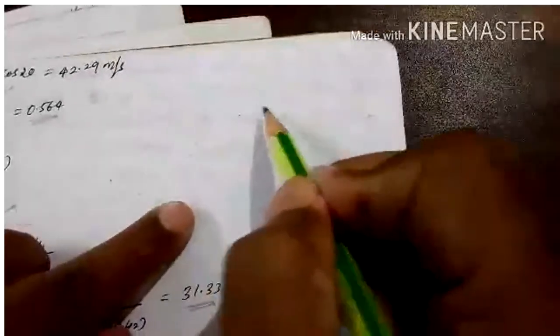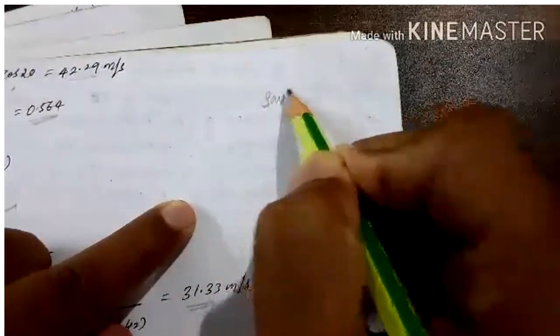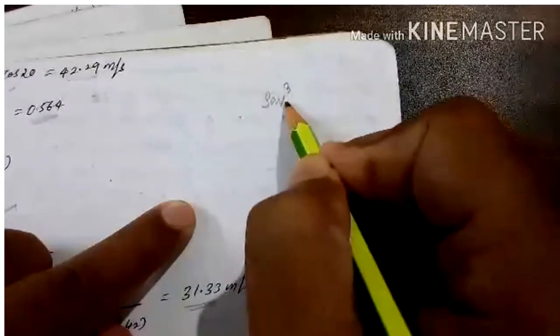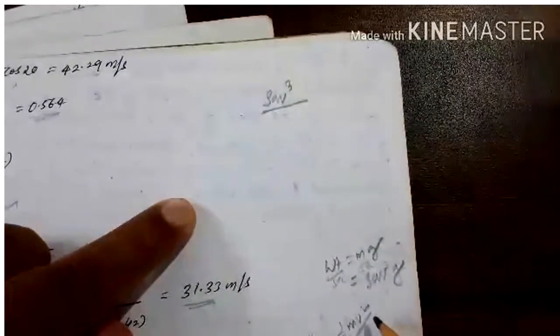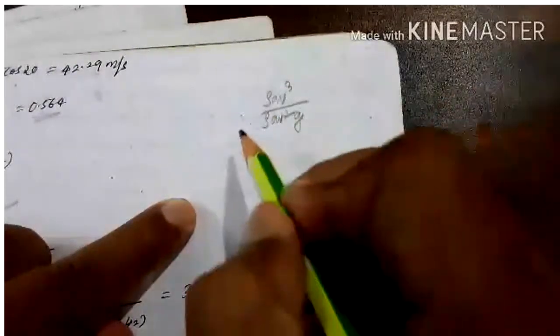So when you take kinetic energy per second, that is half rho a v cube, we get kinetic energy per second divided by the weight per second, rho a v square into g.